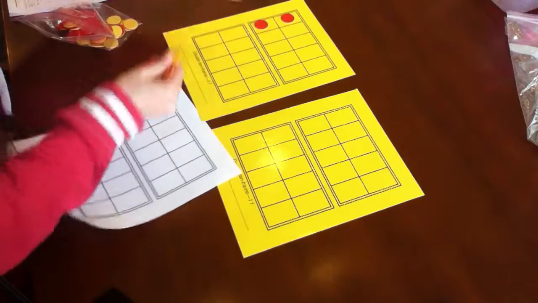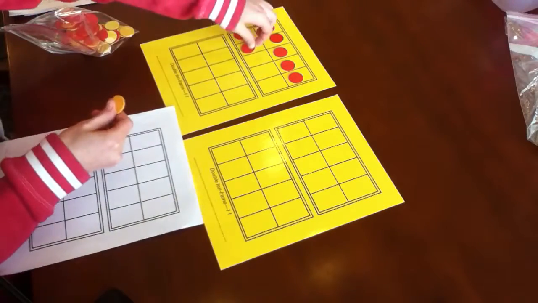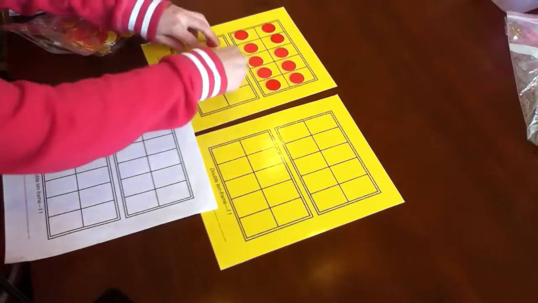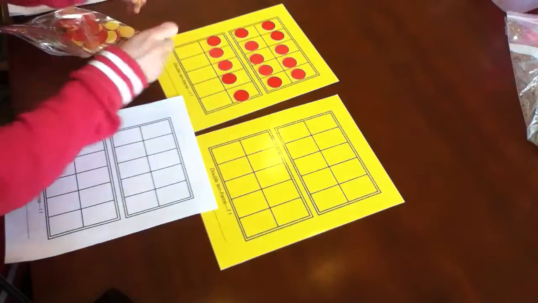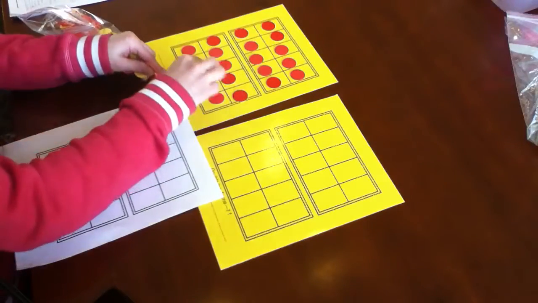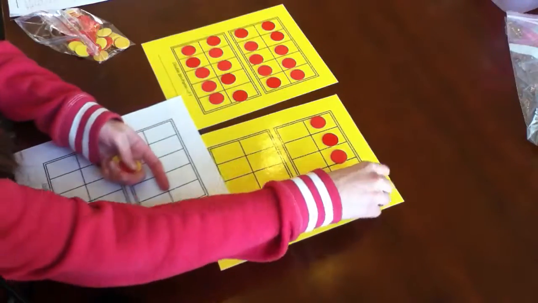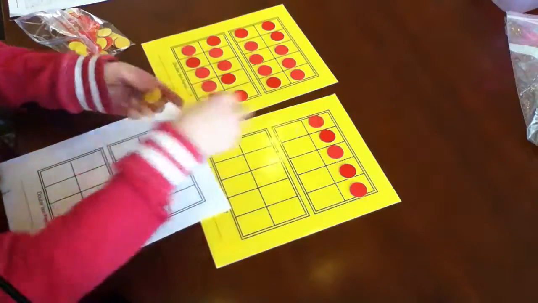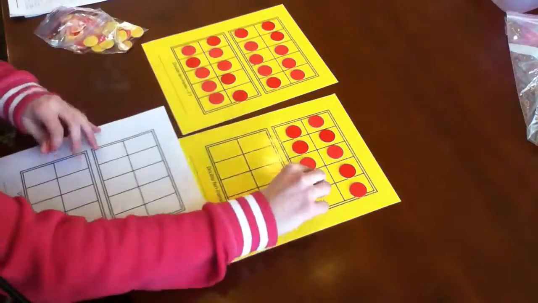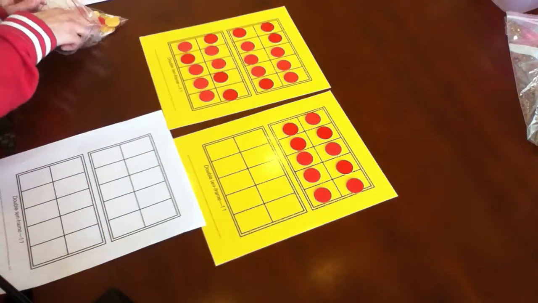1, 2, 3, 4, 5, 6, 7, 8, 9, 10, 11, 12, 13, 14, 15, 16, 17, 18, 19, 20, 21, 22, 23, 24, 25, 26, 27, 28, 29, 30. So now we have 3 of the 10 frames filled out, and we need 8 more.